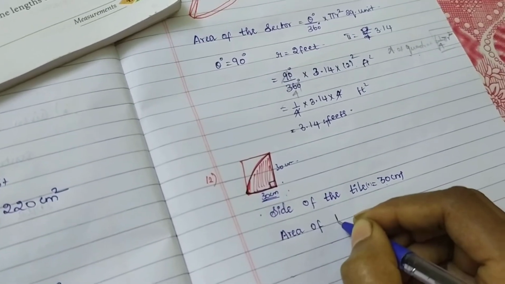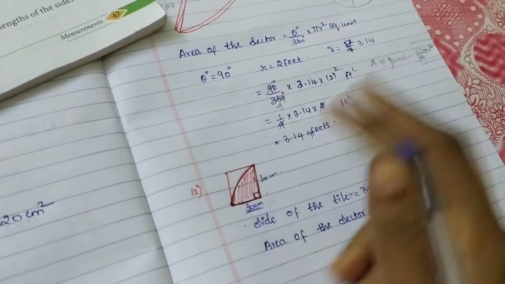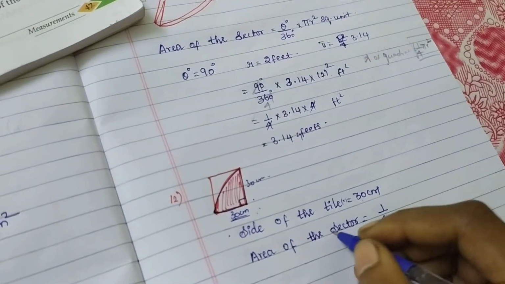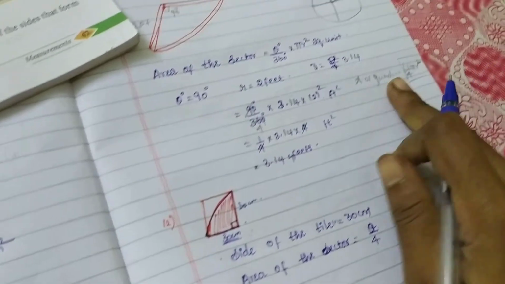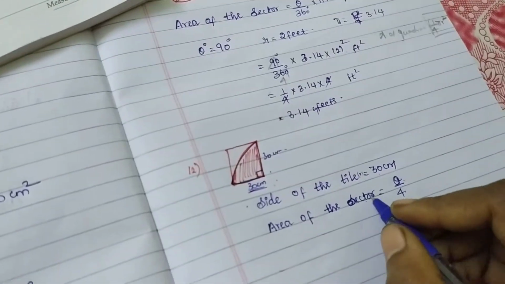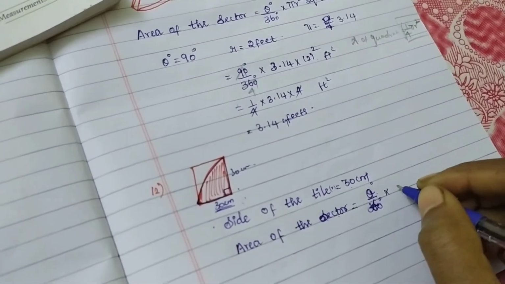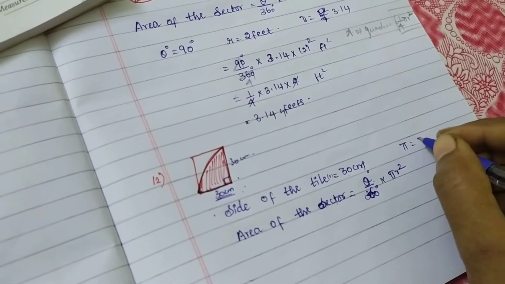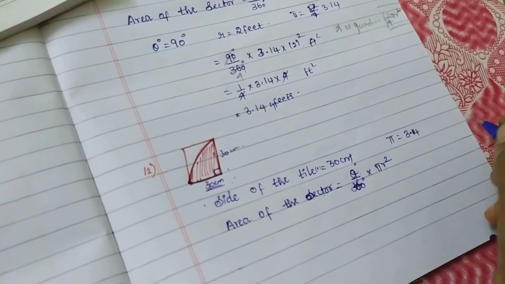In this place I am going to find out the area of the sector. So it's like a quadrant, so I can use this formula. If you're using 1 by 4, you should mention quadrant. Otherwise you should mention sector, which means theta degree by 360 degree into pi r square. So the pi value is 3.14 in this place.